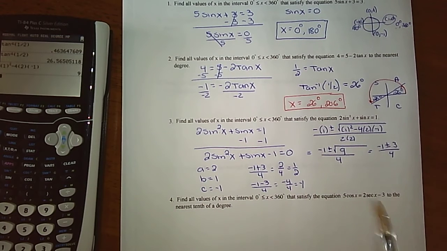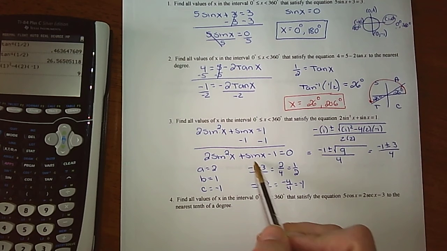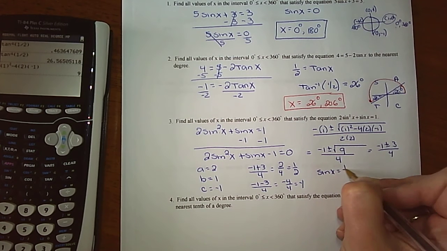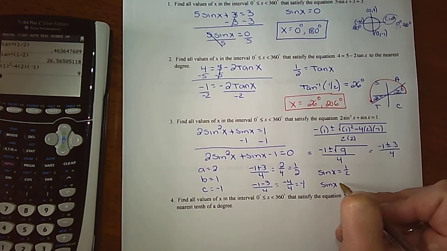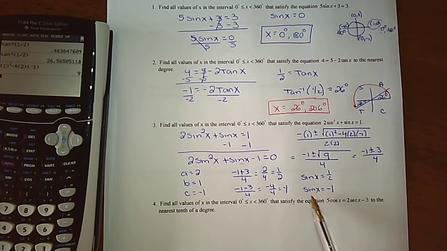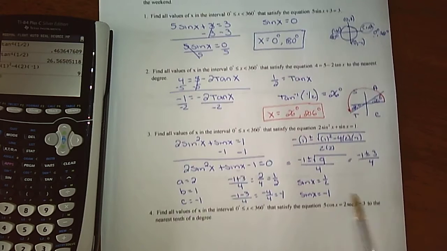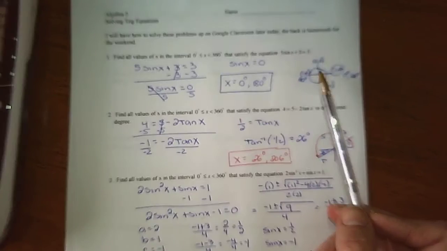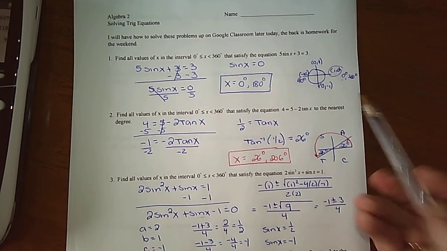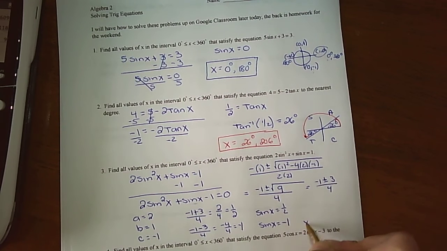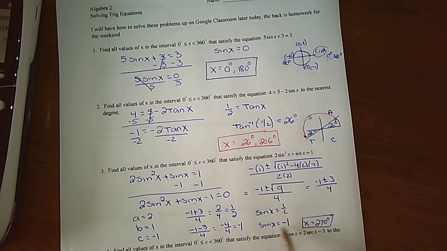But those aren't the answers yet, because it's not x equals, this is sine x equals. So that means I have sine x equals 1/2, sine x equals negative 1. All right, now here we go. If you've got 1, 0, or negative 1, you want to go back up to the unit circle. Where on the unit circle is sine equal to negative 1? And if you notice, that happens at 270 degrees. So x equals 270 is one of the answers.